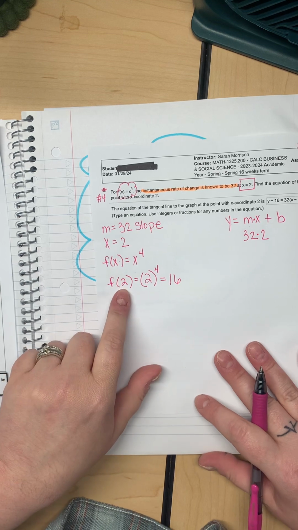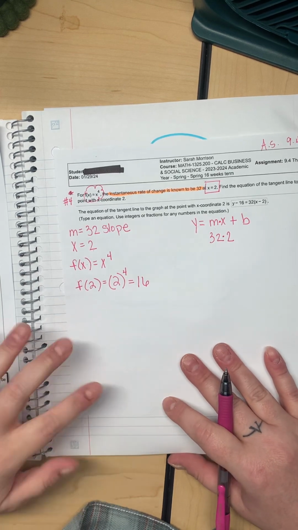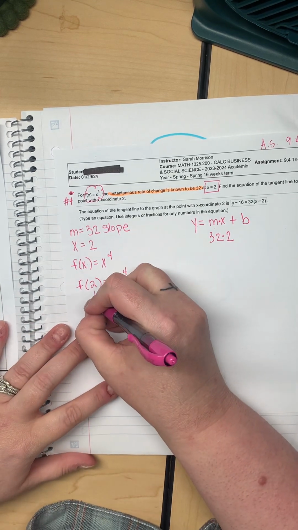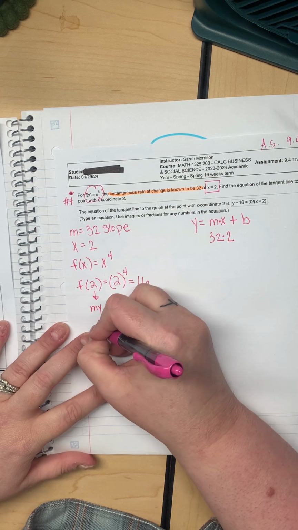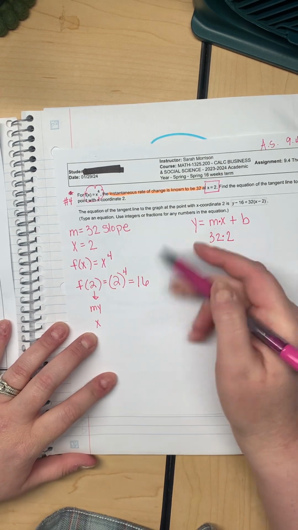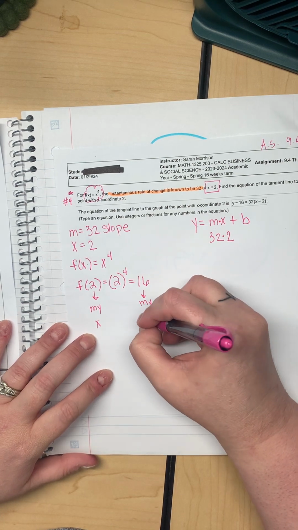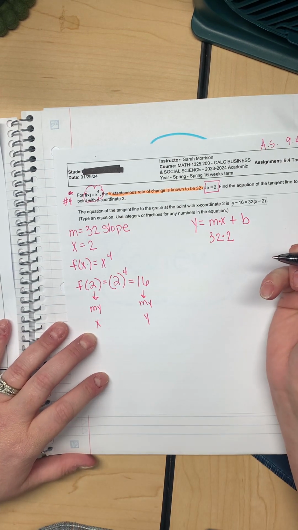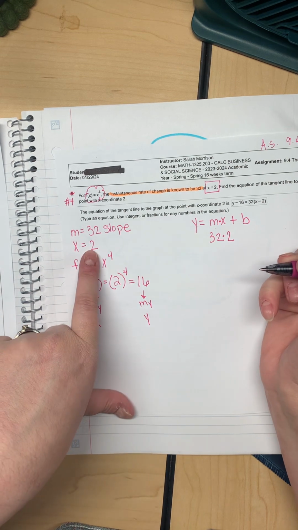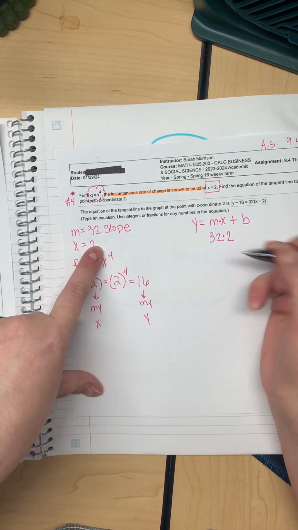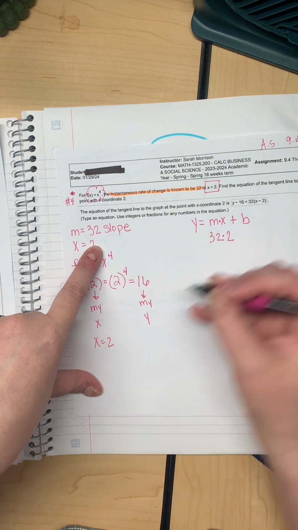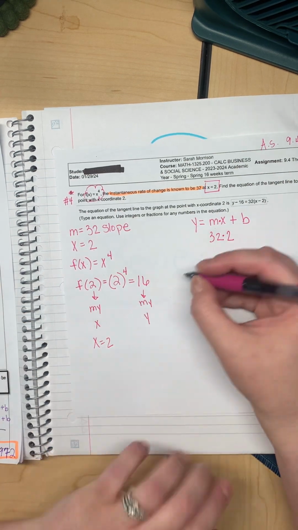So for this f of 2 equals 16, it's like saying 2 is my x, and then what popped out as the answer, 16, that's my y. So not only do we have the x value of x equals 2, we also know my y value is 16.